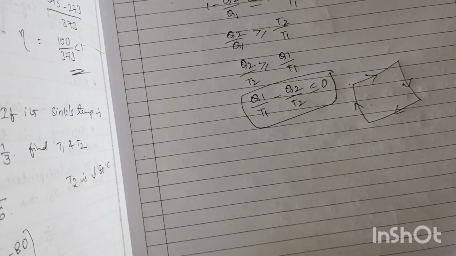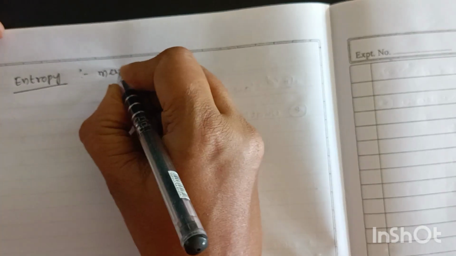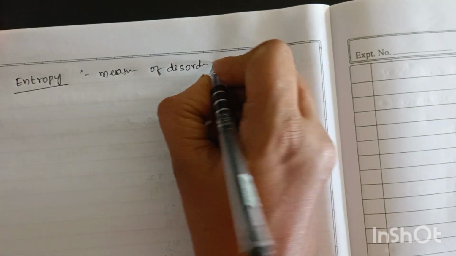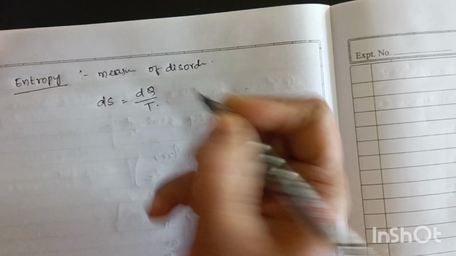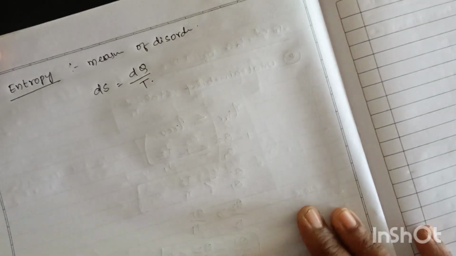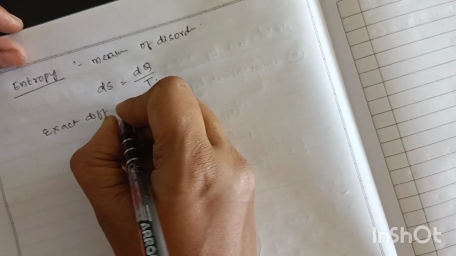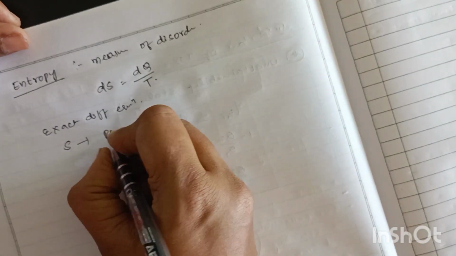Next, very important one, entropy. What is entropy? So entropy is the measurement of disorder. So change in entropy dS is equal to dQ by T. Okay, so this entropy is an exact differential, and also entropy is a point function.